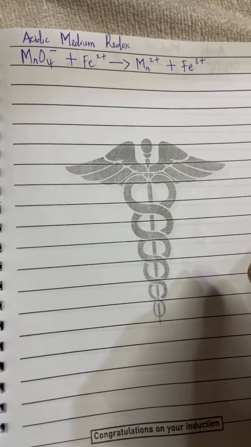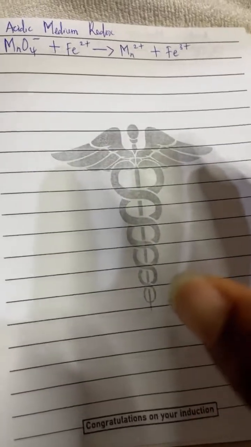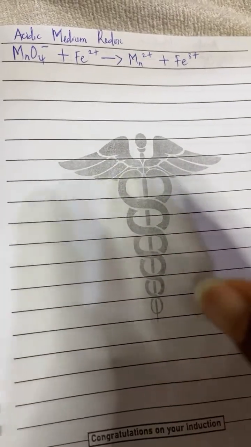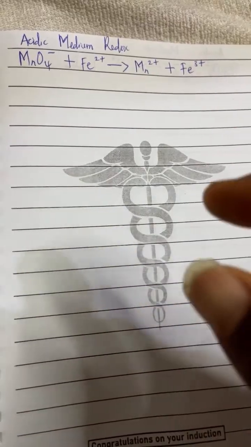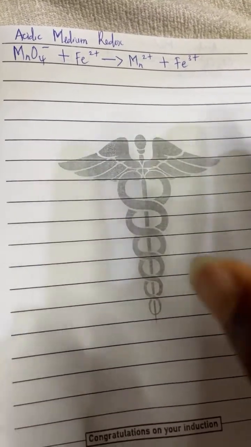The balancing of redox equations in acidic and basic mediums. But before we start, I want people to join up, so let us wait for people to join up before we start balancing redox equations.